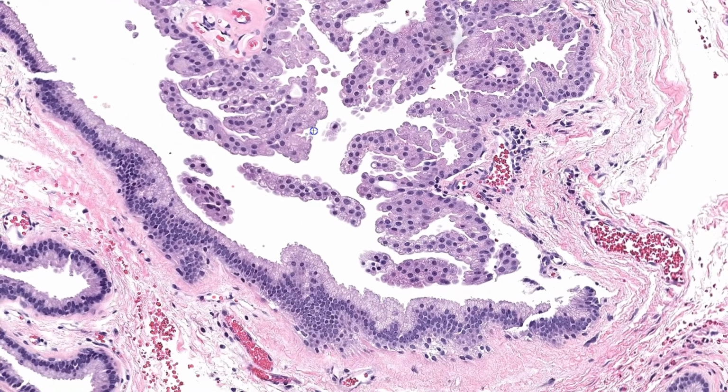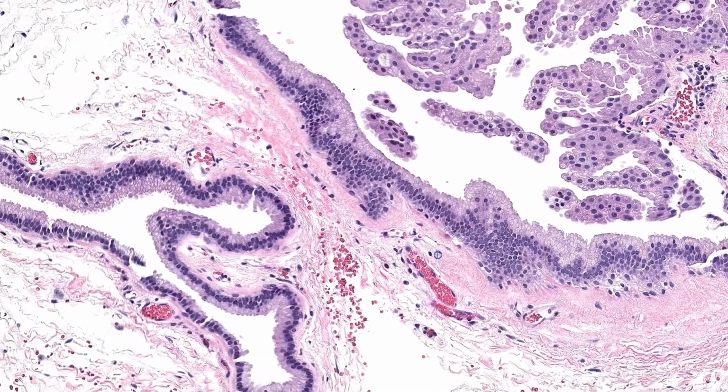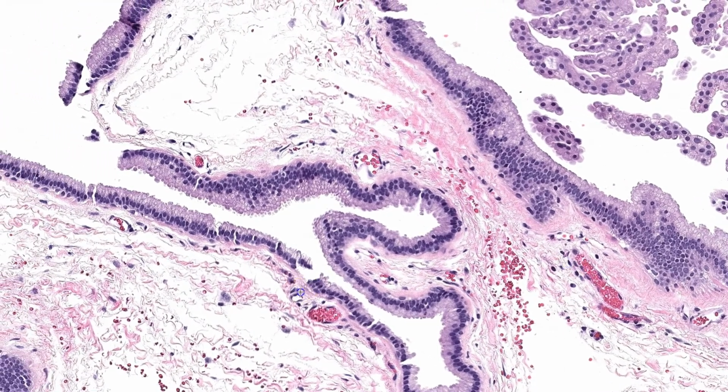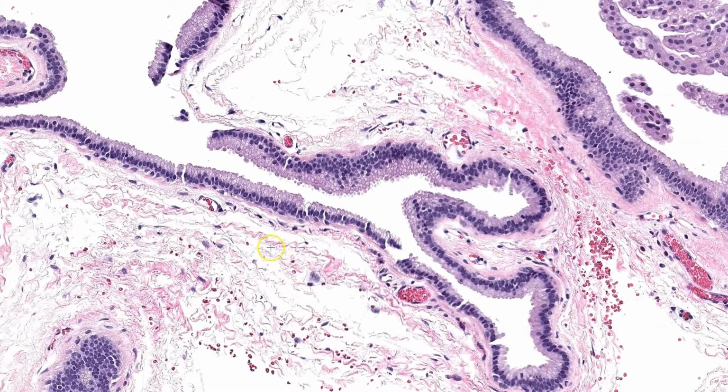There are also areas where the cells appear to be a lot more squished or bunched up, like here, and this almost imparts a pseudostratified appearance. Furthermore, there are also areas like this one right here where you can see a clear double layer of cells, with the columnar apical cells overlying the more flattened basal cell layer. So this is an example of a cystadenoma, which is a benign sweat gland neoplasm.